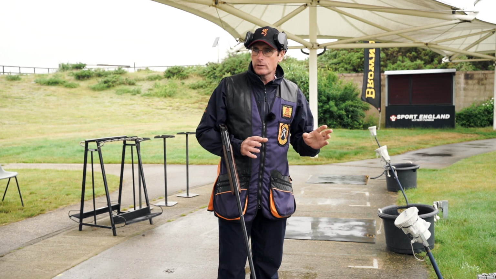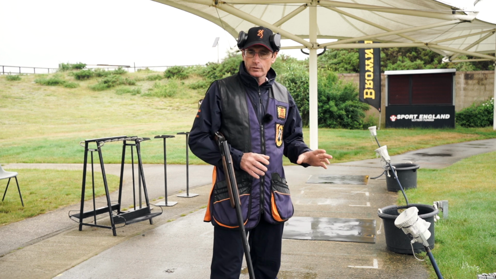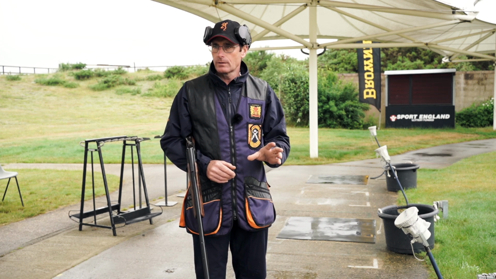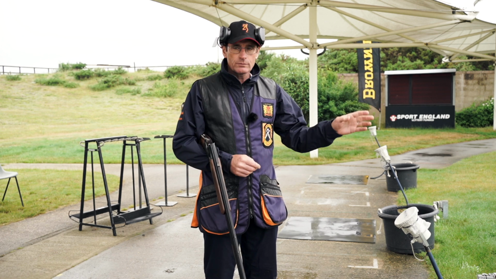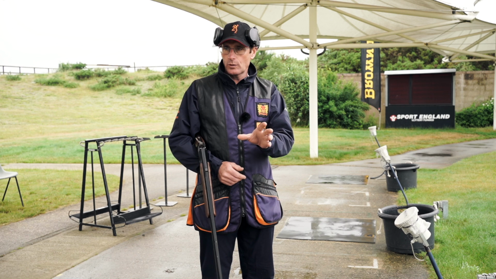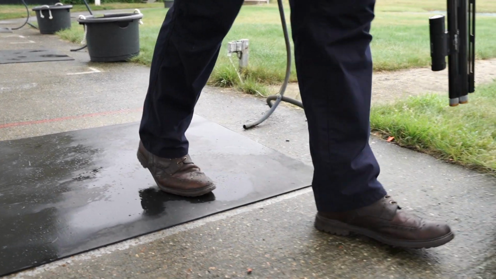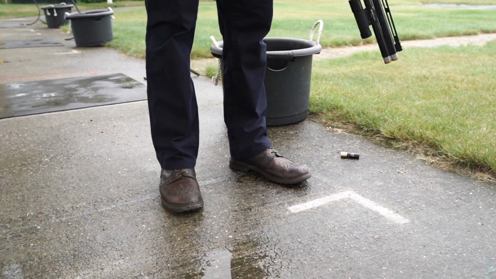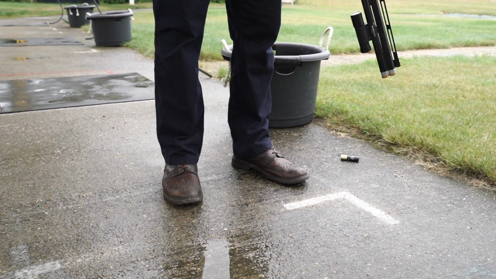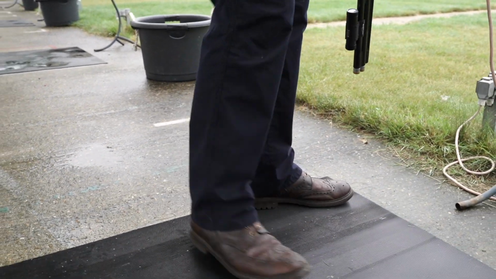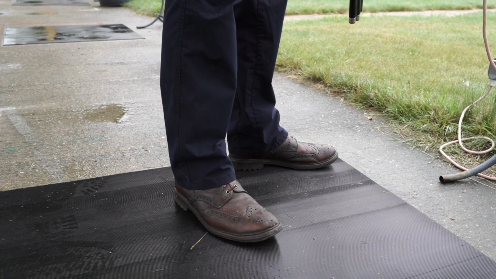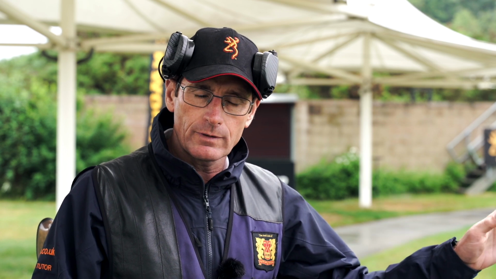Now, when you're moving, you can't move until the shooter next to you has taken their shot. So the idea is you shoot, unload, wait for the next person to take their shots, then move off the mat and allow the next person to move onto the mat. When the next mat is being vacated, you then move on to it, take a position, load, and wait for your turn to shoot. Once the shooter to your left has taken the shot, you have 10 seconds to load, mount, and take the shot. Now, if the squad's incomplete or to shoot off, that's increased to 15 seconds.